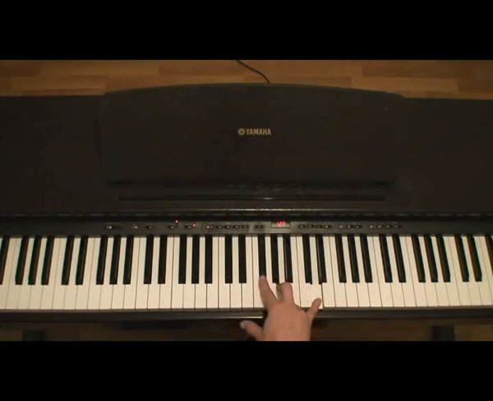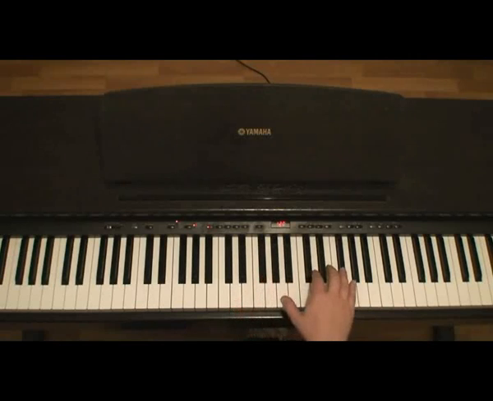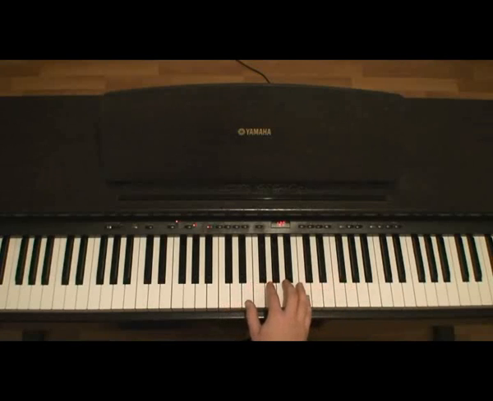Let's place the F sharp on top. The F sharp is now on top. That's still D major, it's in second inversion. So root, first, second.